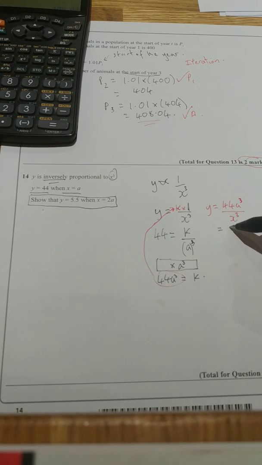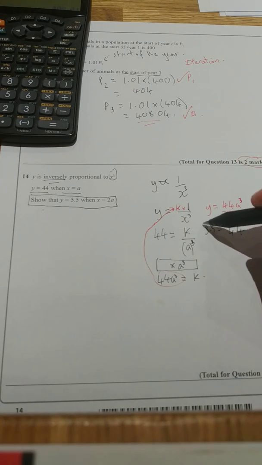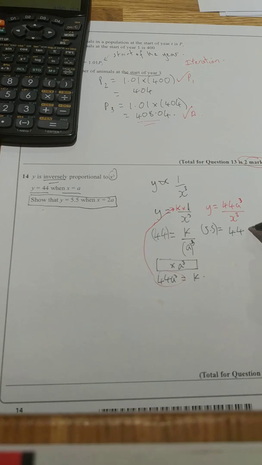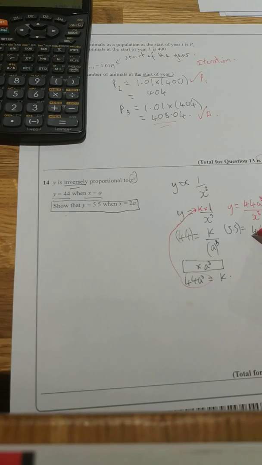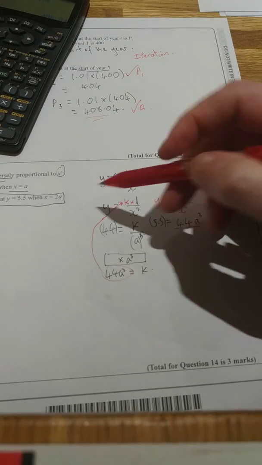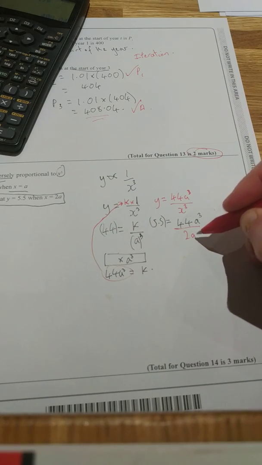So I've got y is equal to, and y this time is 5.5, substitute it in, and it's still going to be a cubed, but now they've just told me x is 2a, but I remember I've got to cube it.